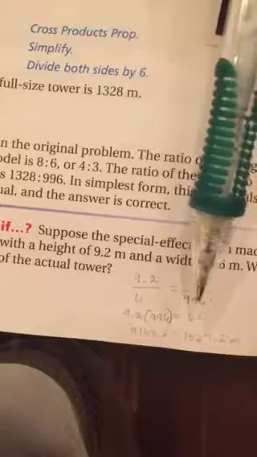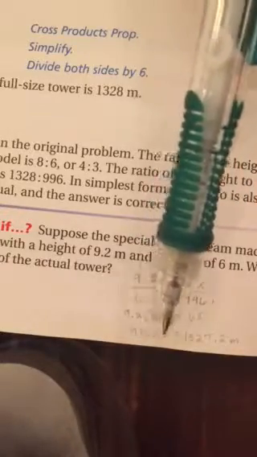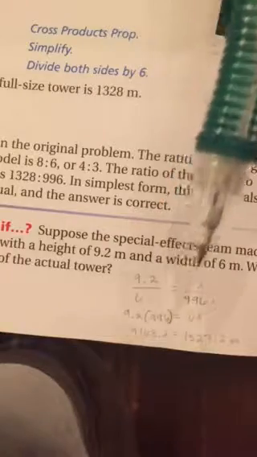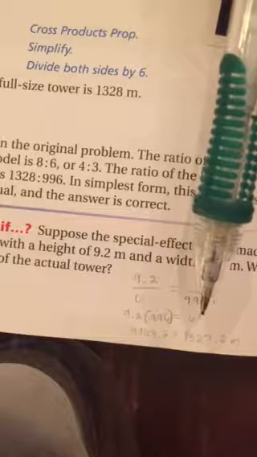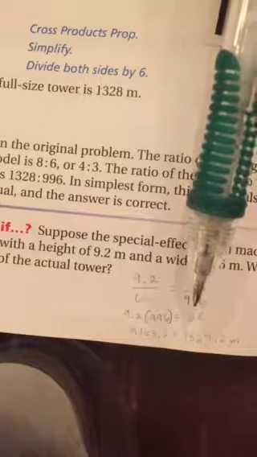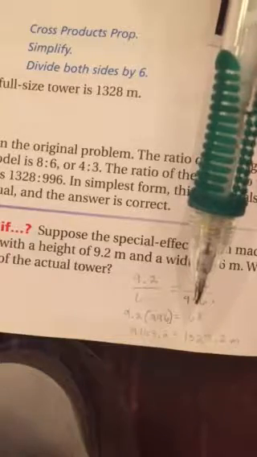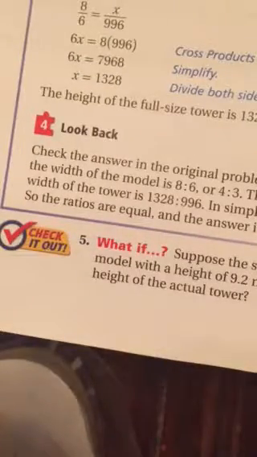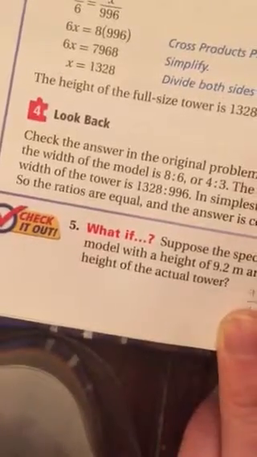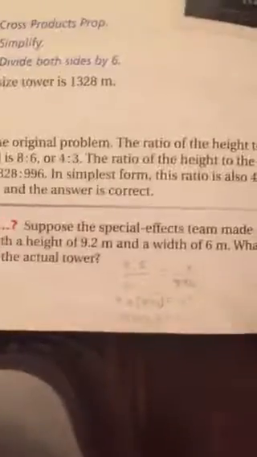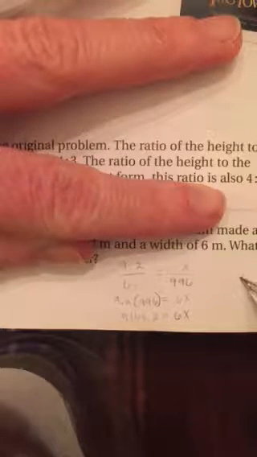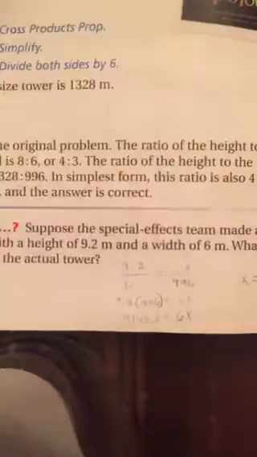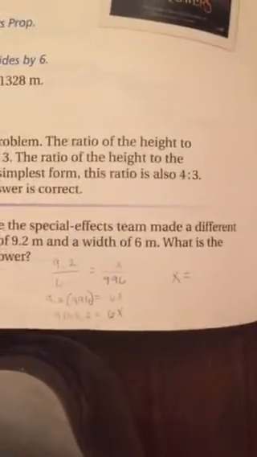So we have 9.2 times 996. Here's the final product there. And then we have 6 times x, which equals 6x. And we divided both sides by x. I'm looking to see what I've done, guys. Give me just a second. I think I jumped ahead of myself here. Give me just a sec to undo this. Okay, the 9163.2 was equal to 6x, and then we had to divide both sides by 6. I cannot access my calculator while I'm doing this, so I cannot give you that final answer, but you are welcome to do the math and look it up.